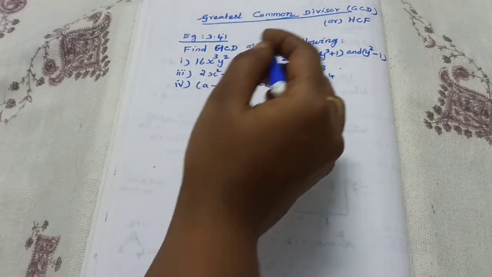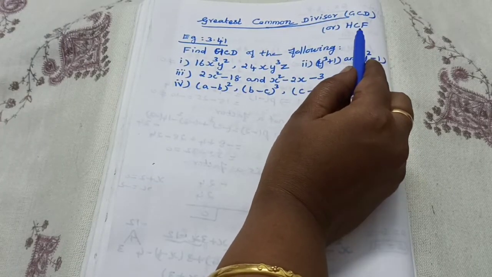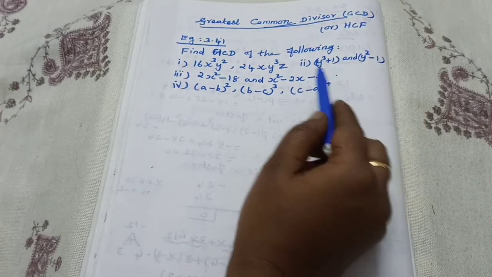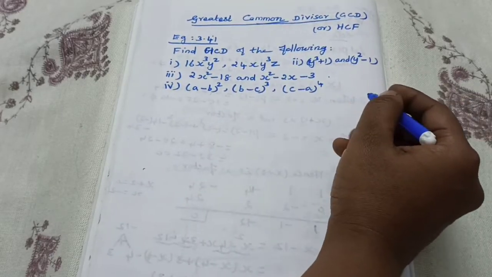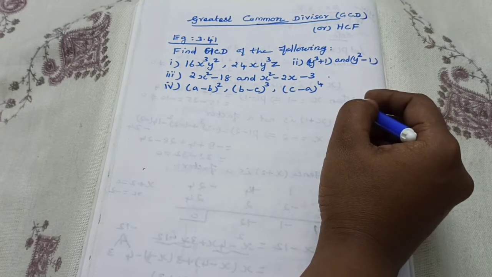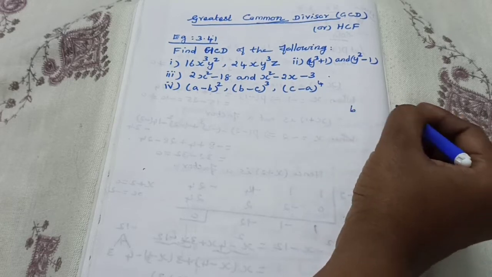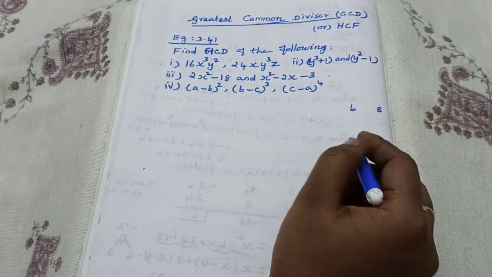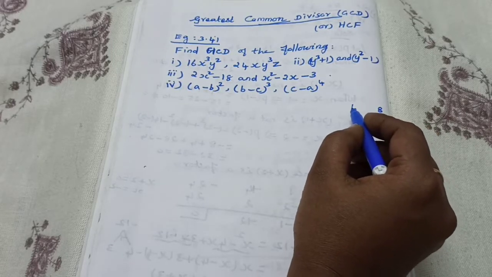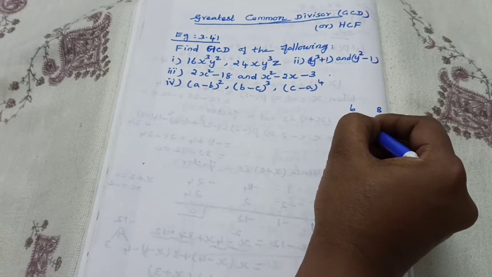Next we are going to see greatest common divisor, that means GCD. In the lower class you studied maybe. For example, GCD of 6 and 8. How will you find the GCD? Find the factors. 6 we can write as 2 into 3.